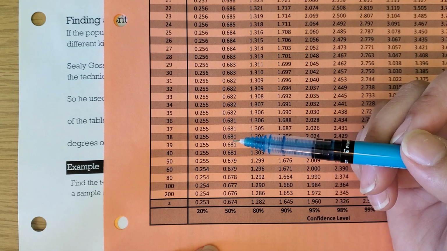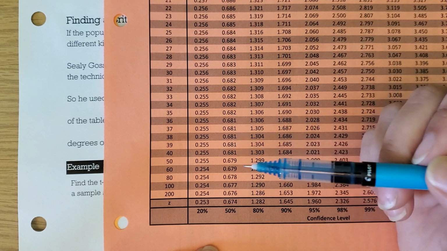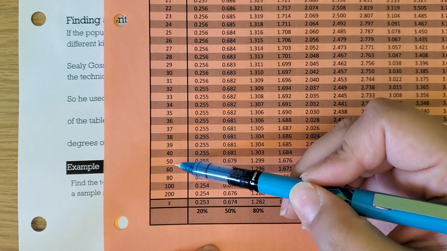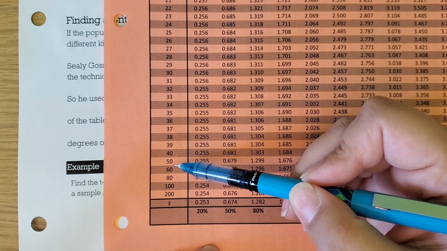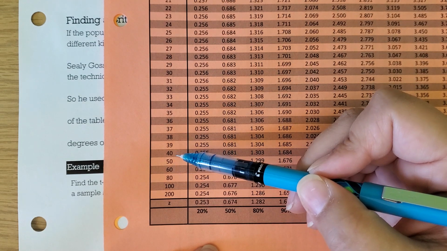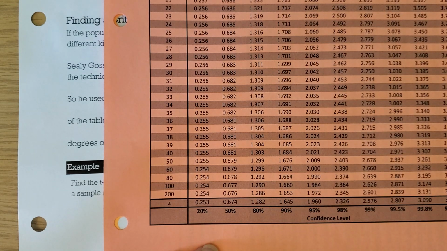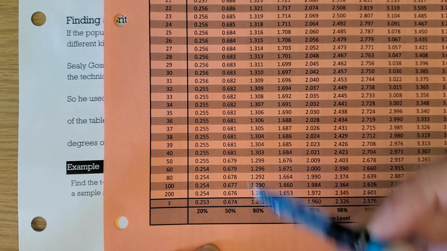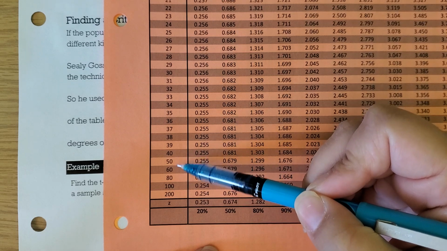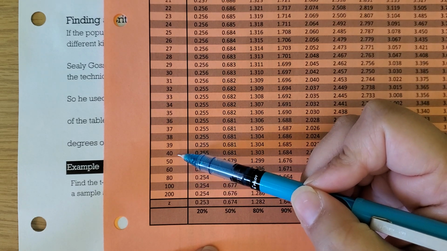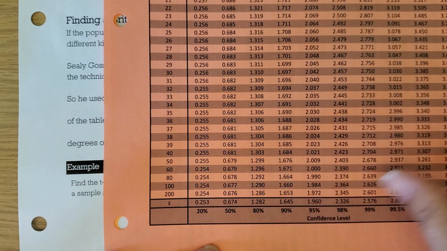But let's say you had a degrees of freedom of 48. In that case, 48 is closer to 50, but I would still use 40. Because of the heavy mathematical machinery behind all of this, if your degrees of freedom is not on the table, you have to round down to the closest one that is.